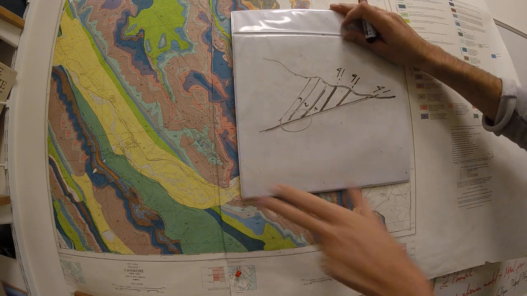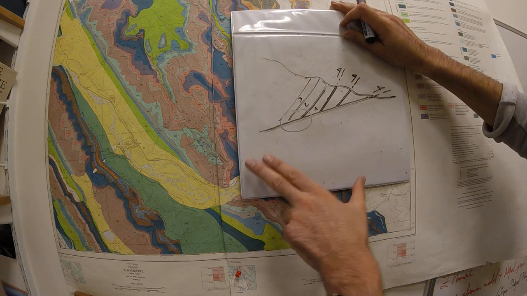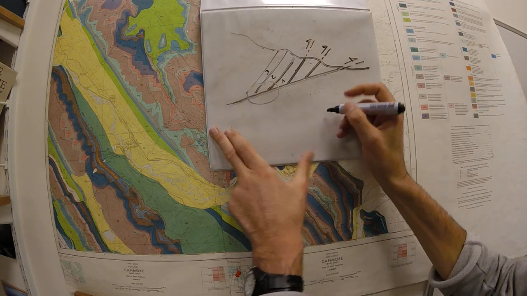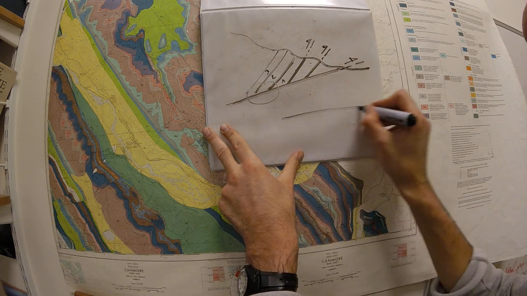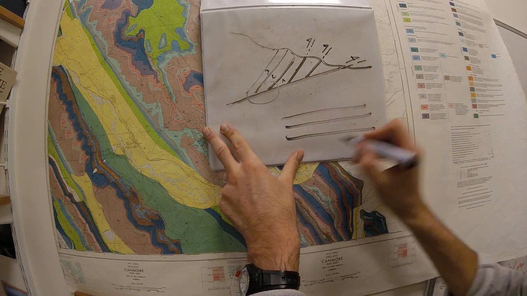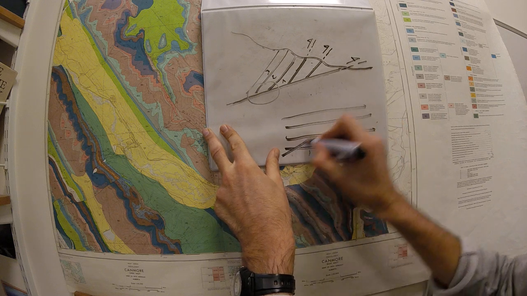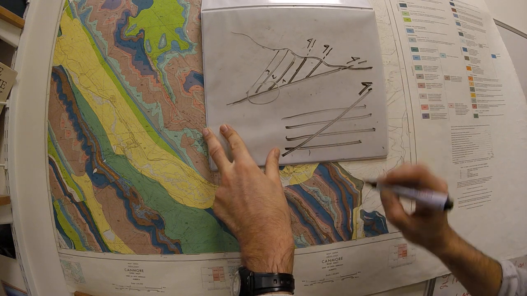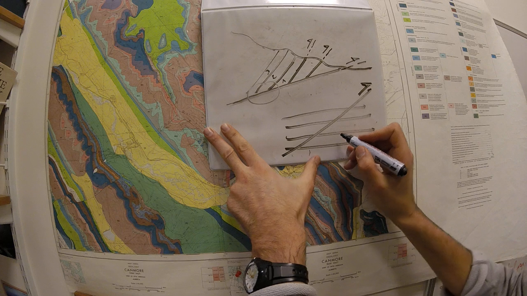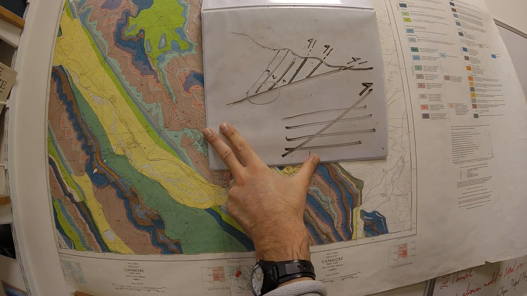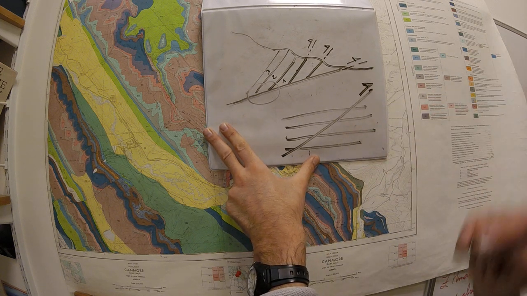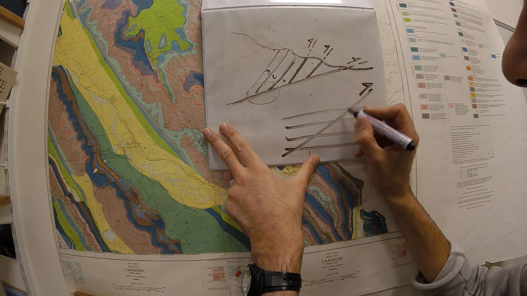This is something that we talked about when we did the Bristol map: if you have a succession and you put a thrust through that succession, what you should have, and that's something you're going to have to double check for every single one of your thrusts, is this.